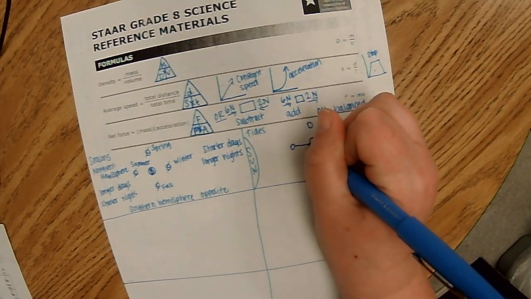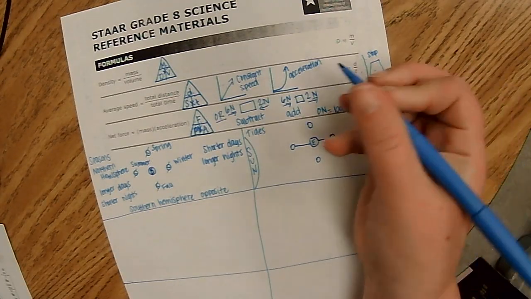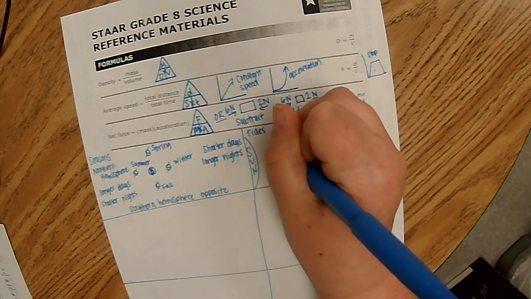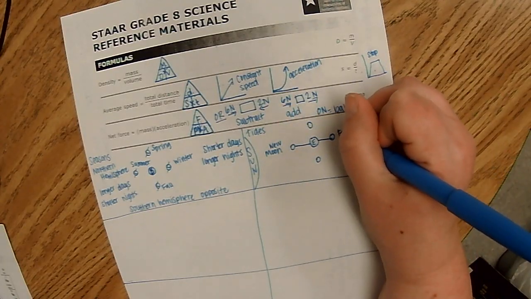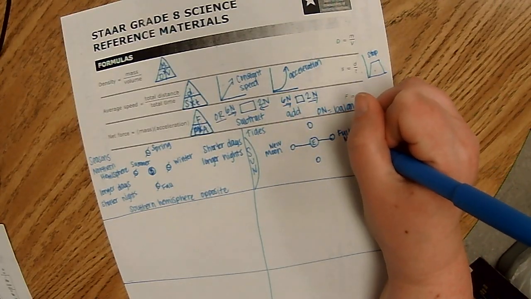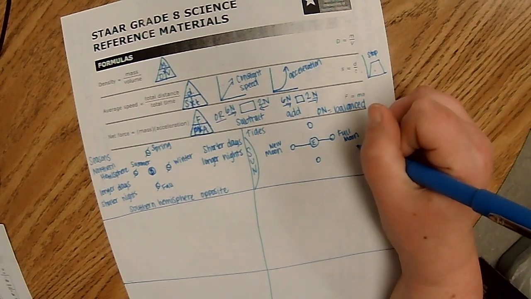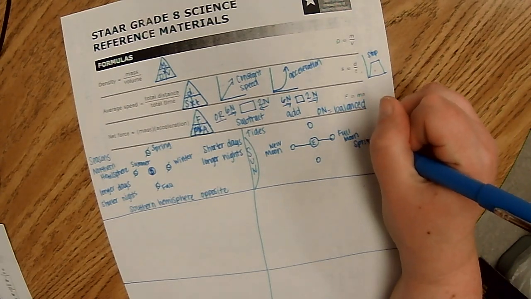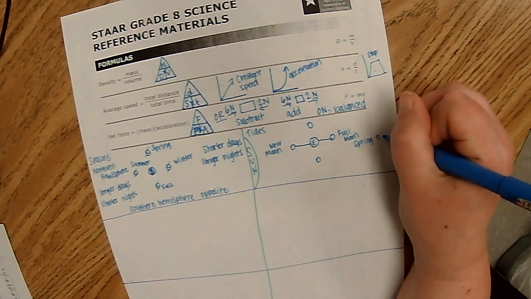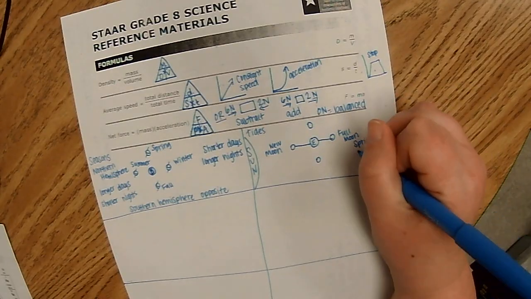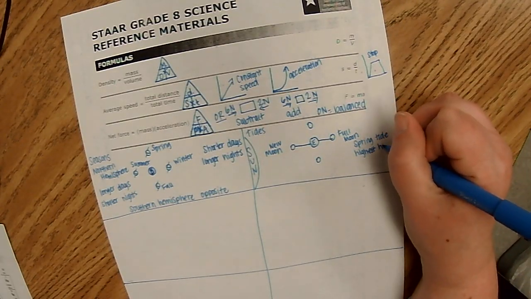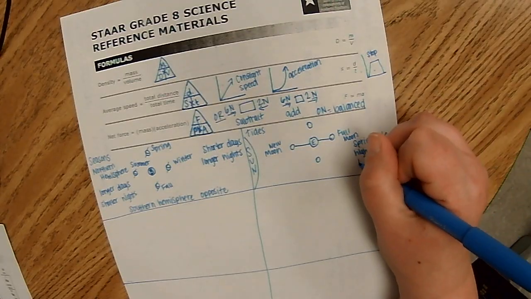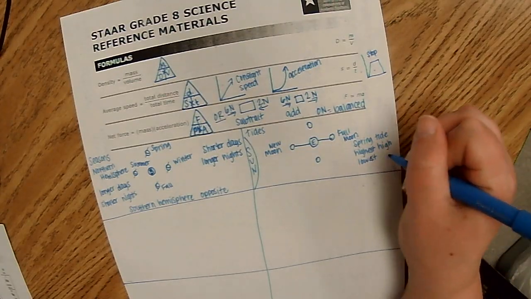Right, when the sun, the moon, and the earth are in a straight line, that's either the new moon or the full moon. And that's a spring tide. And that has the highest highs and lowest lows. So there's a greater difference between the tides.